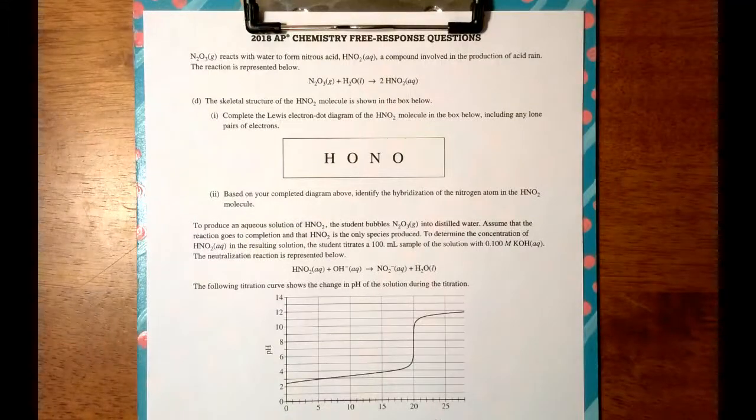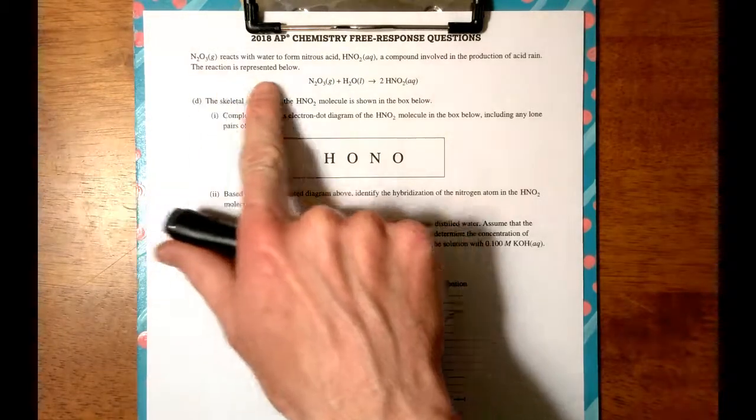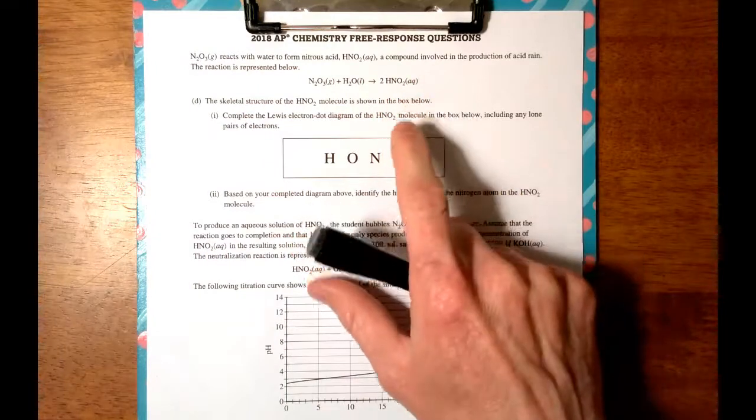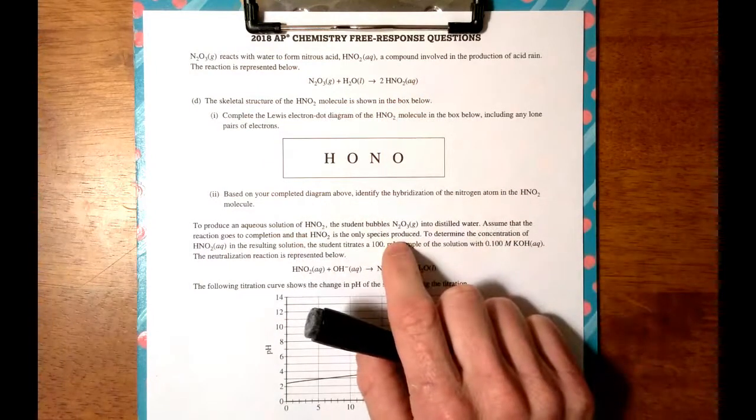So now we're going to finish problem number 2 from the 2018 AP Chemistry free response. We're going to look at D through F. So just jumping right into it. N2O3 reacts with water to form nitrous acid, a compound involved in the production of acid rain.